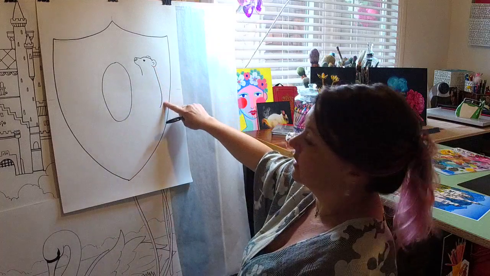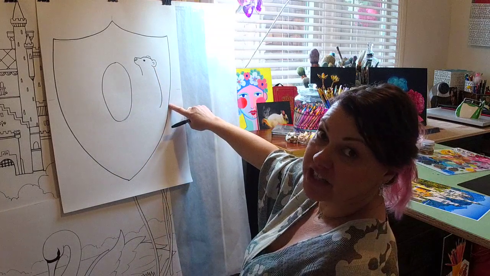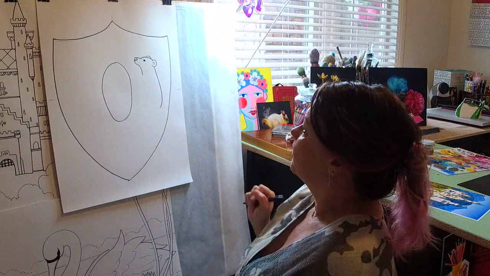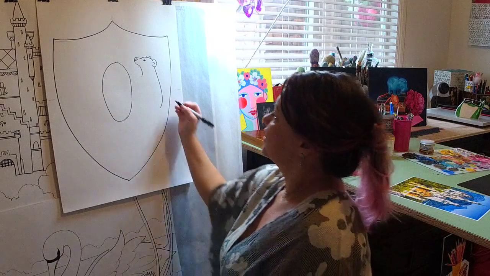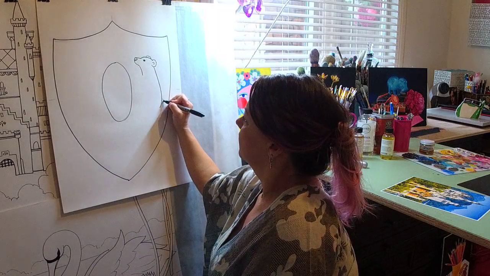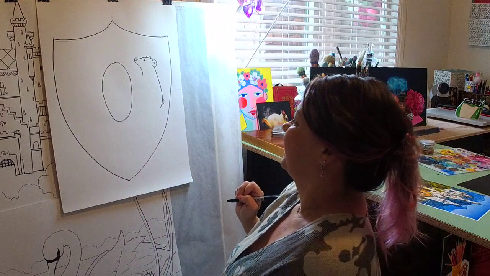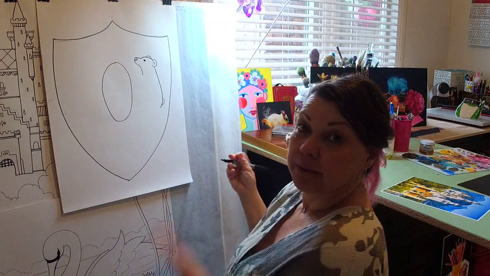Right there. Okay, so his body's gonna curve and his little bottom is gonna be closer to the edge of that shield. Now, if you're much closer than I am, that's okay, don't worry about it. We just wanna make sure we leave enough room for his little fuzzy tail. Okay, put that in.